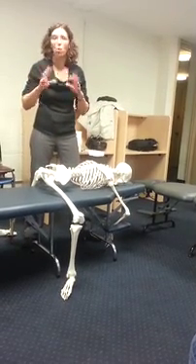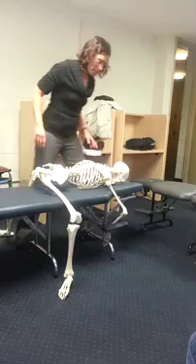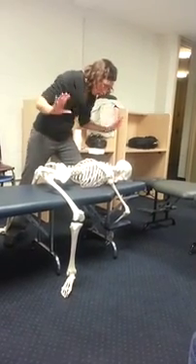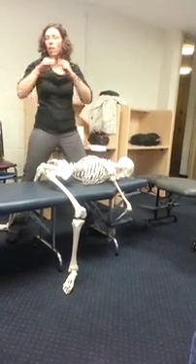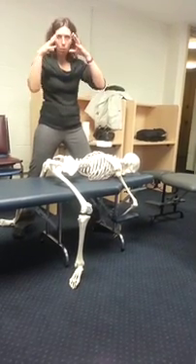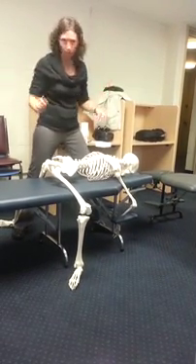It is not the sound of bones cracking. My pet peeve: no cracking bones. This is the sound of gas escaping, kind of like opening up a can of Coke, as you open up that joint space and bring everything back into alignment.